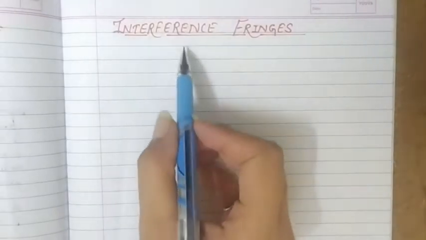In part 1 of this video about interference, we studied the phenomenon of interference, and we came to know that we get redistribution of energy on the observation screen when interference happens. Because of that redistribution we obtain alternate bright and dark bands, which we call interference fringes: bright fringes and dark fringes.